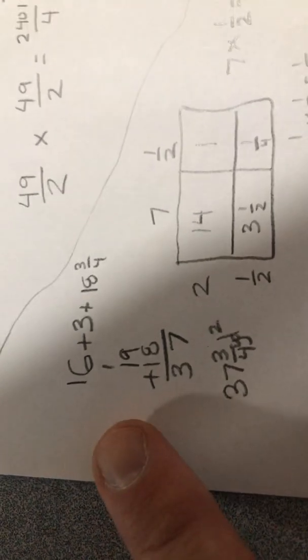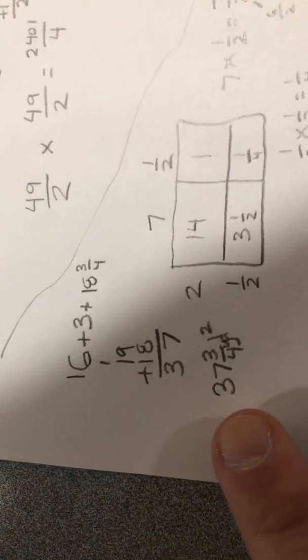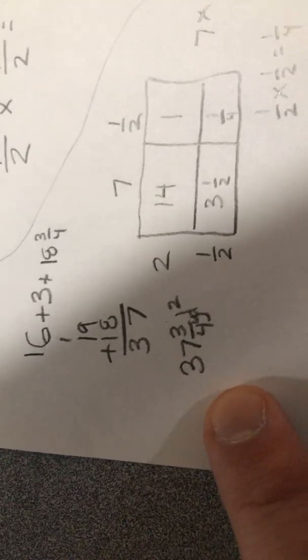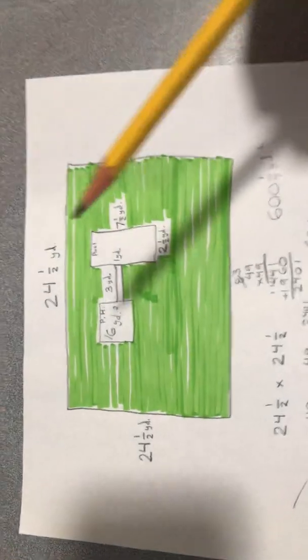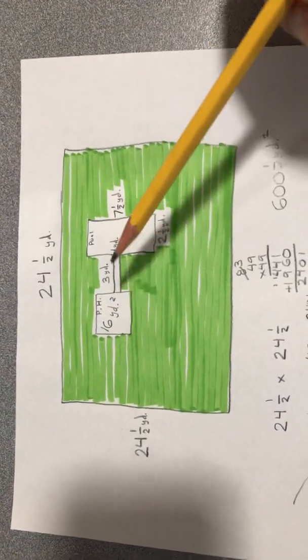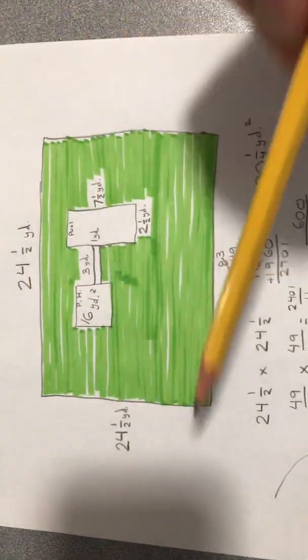And now all 3 of those areas I added together. I added the whole numbers first, and at the very end I tacked on the fraction. And I ended up with an answer of 37 3/4 yards squared for the areas of the 3 white rectangles. Now, what I need to do, and we're thinking about this in terms of a tape diagram, I'm going to take the areas that I found here and subtract from the whole. The whole is his yard.